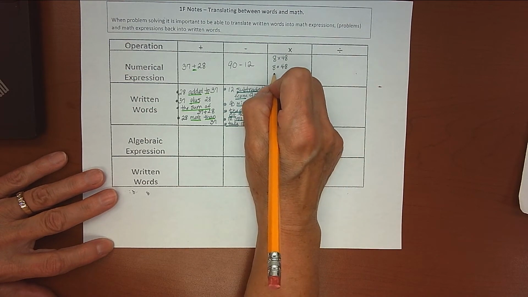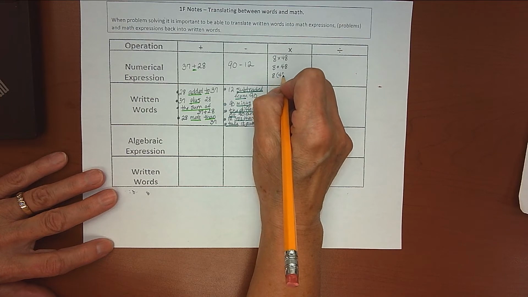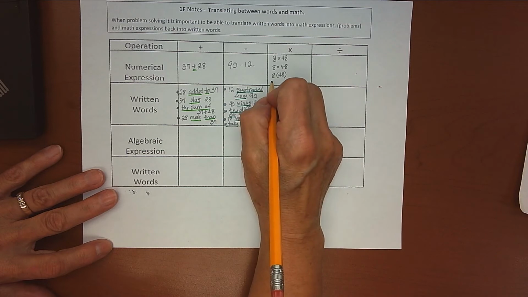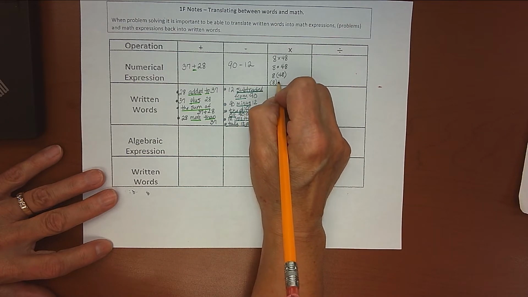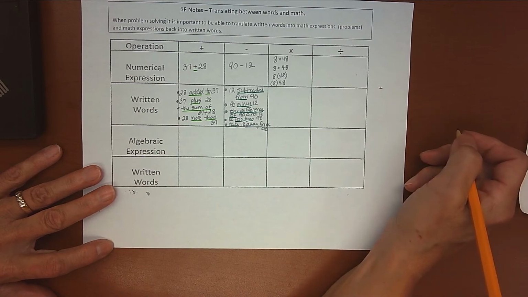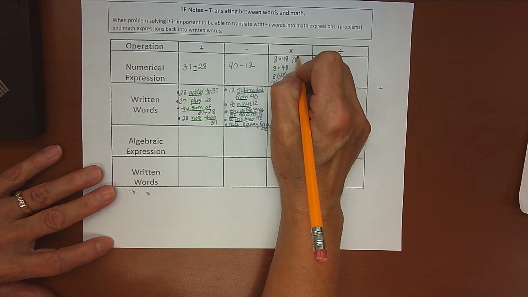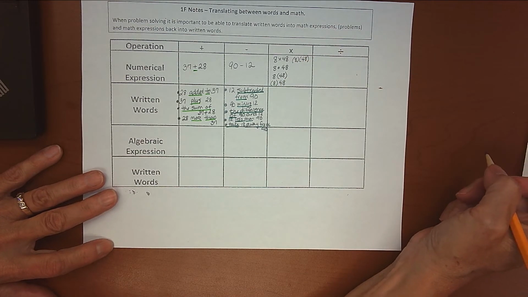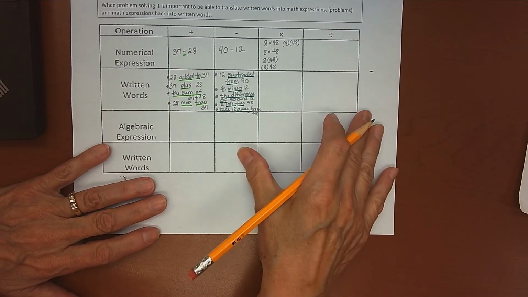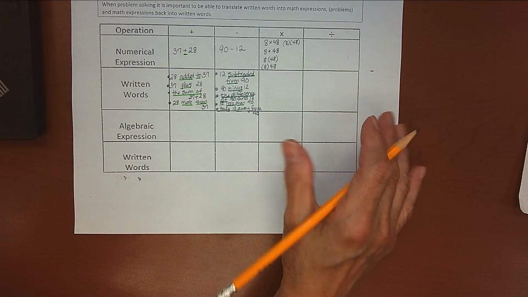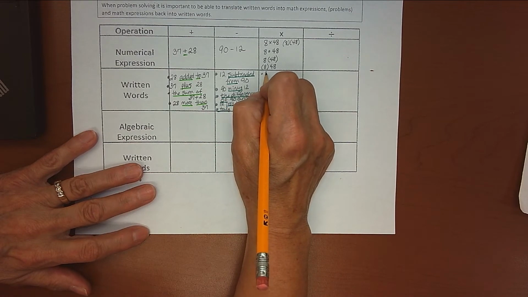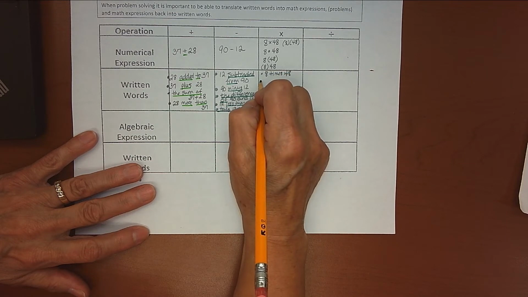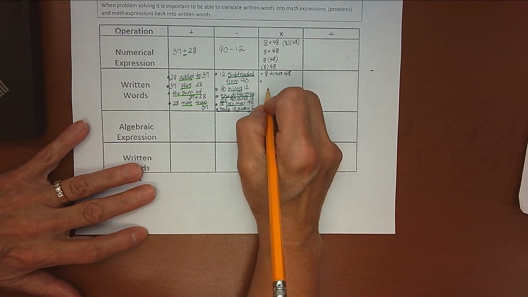You might see 8 and then parentheses 48. That's going to mean 8 times 48. You might see the 8 in parentheses and then the 48 like that. That also means 8 times 48. Or you might even see that they're both in parentheses, and that still means 8 times 48. So all of those mean 8 times 48. All right, so some words then that would mean multiplication. We could do, of course, 8 times 48. We might write 48 multiplied by 8.